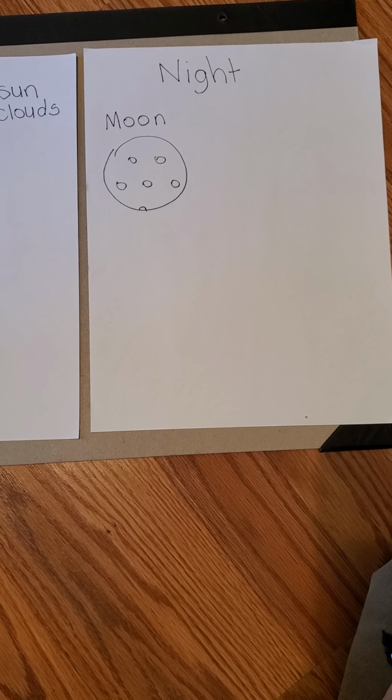Okay, you might have drawn stars. That is something else that you see in the sky. So you might have drawn stars there. You might have said shooting stars. You might see shooting stars in the night. And you know, sometimes if you look really close, you can even see clouds in front of the moon or behind the moon if the moon is shining bright enough. You might have drawn airplane lights. Sometimes at night you can still see the lights of the airplanes. Okay, those are all great answers.